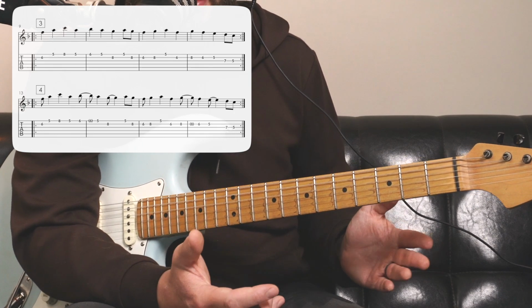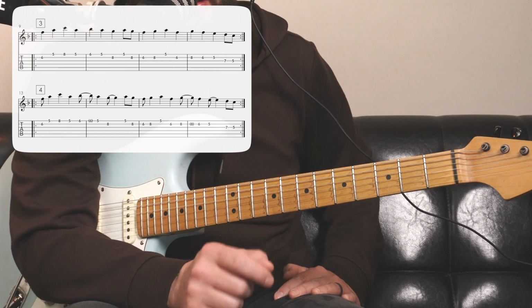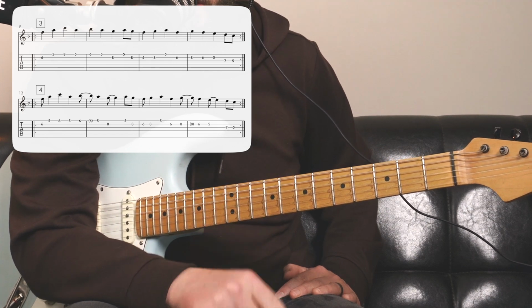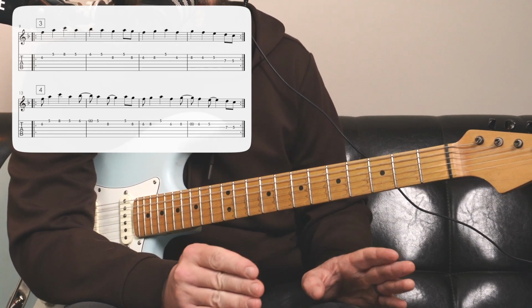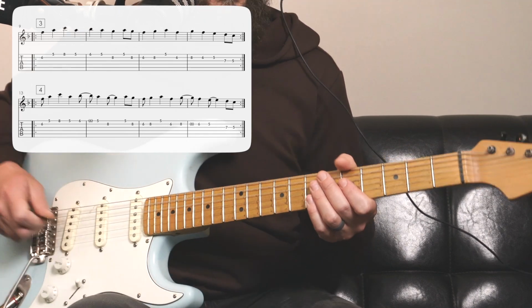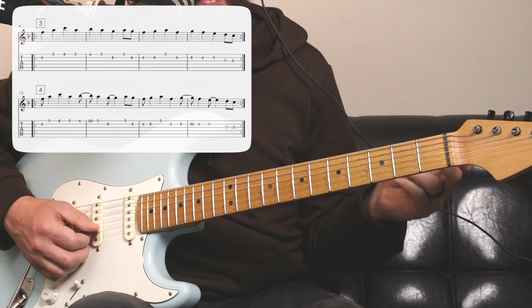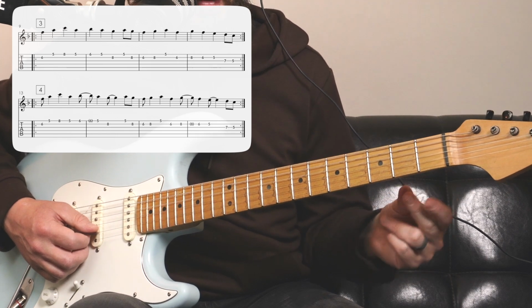Syncopations can get a little tricky when you're reading rhythms, so it is good to practice and to really spend a little time looking at it, trying to figure out how to read the rhythm properly. So I'll count it out real slow.